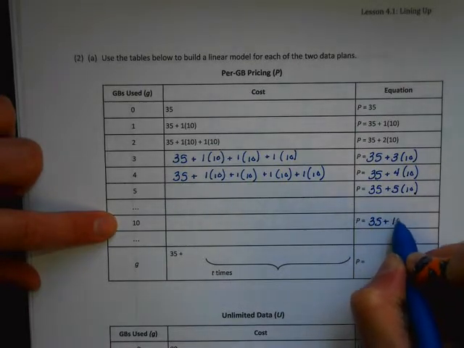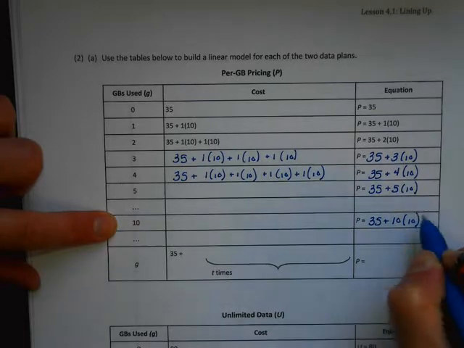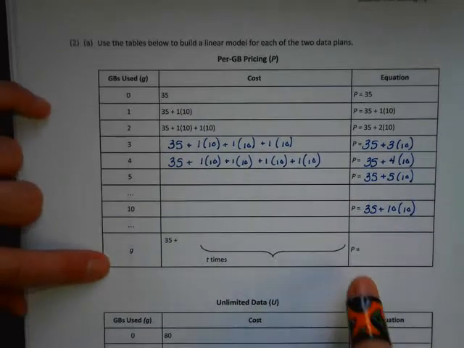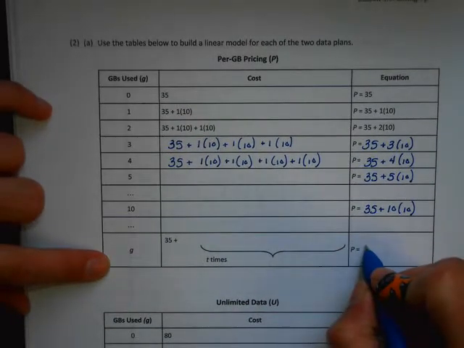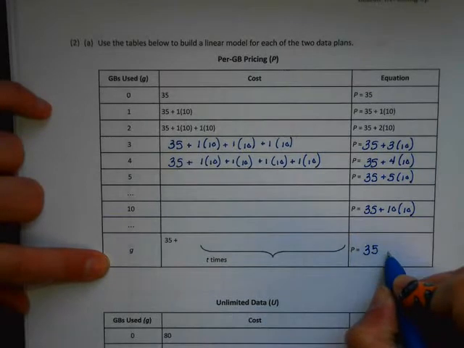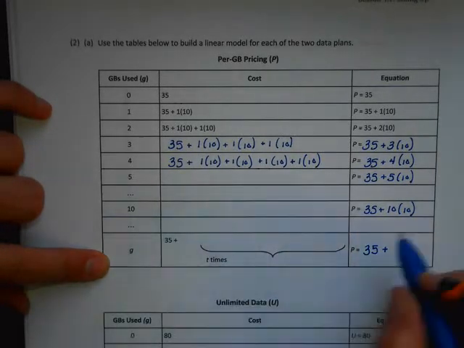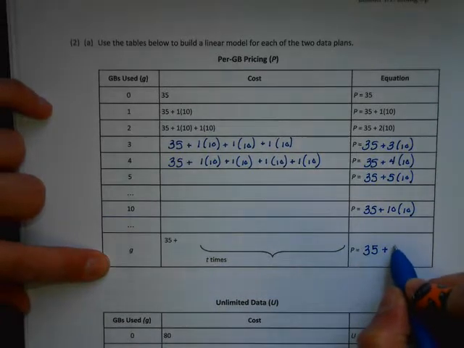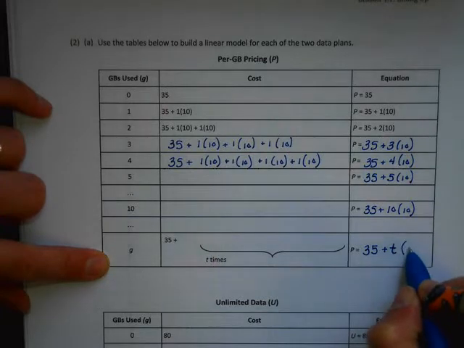And then now they're going to just give it to you in general. So you have the starting value, which is $35, and then they're calling it T time. So T is the number of gigabytes you're using times 10, where this is the number of gigabytes being used.